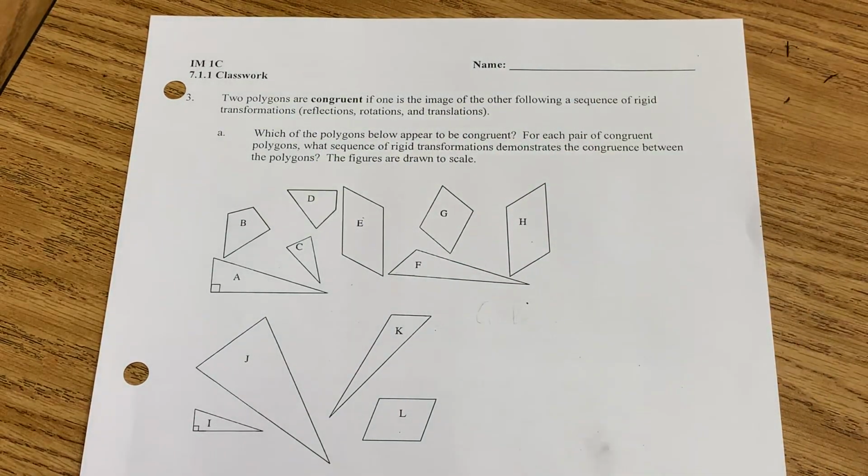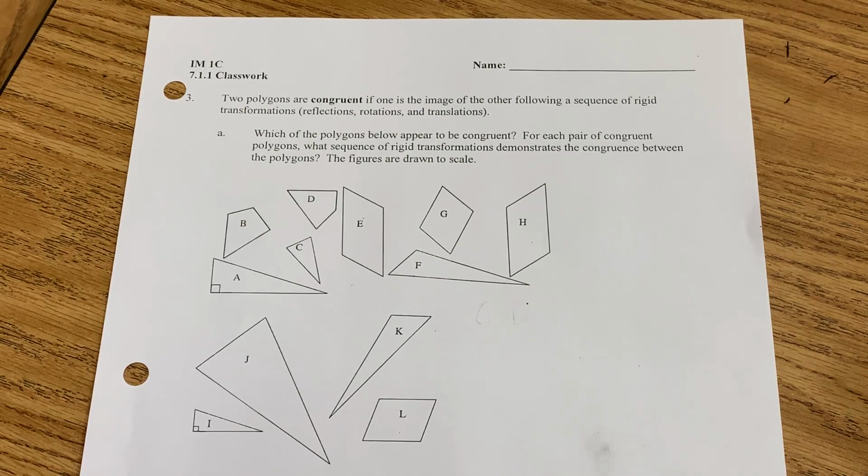It talks all about how you can tell if images are congruent to each other. So the sub's gonna give you a piece of patty paper so you can do this, but I wanna show you how it works.